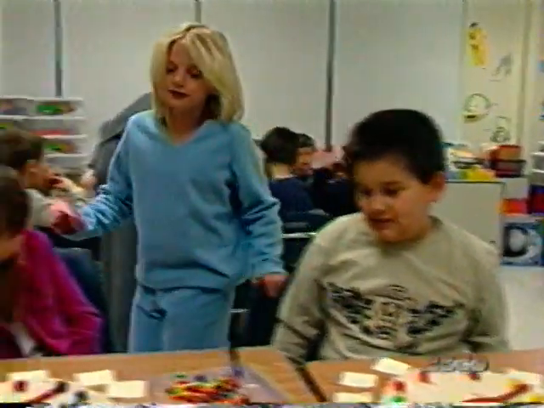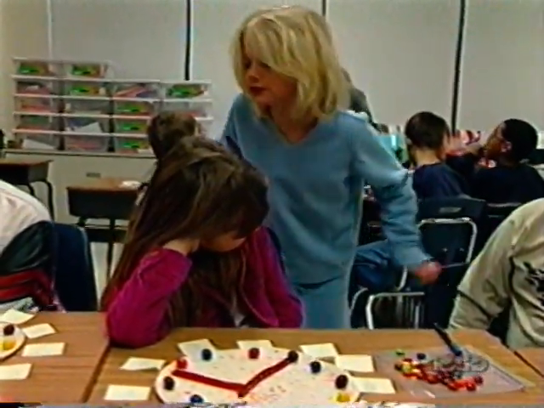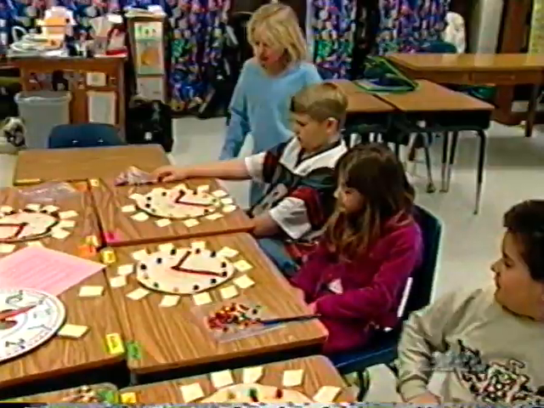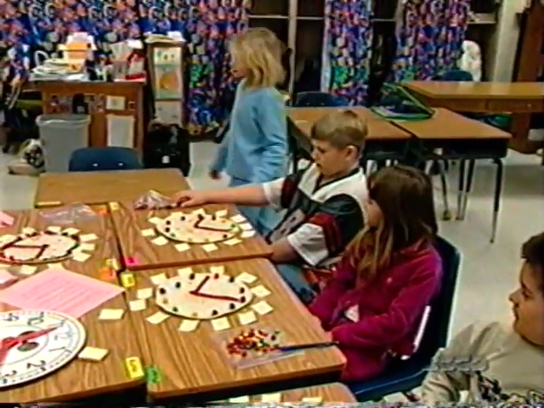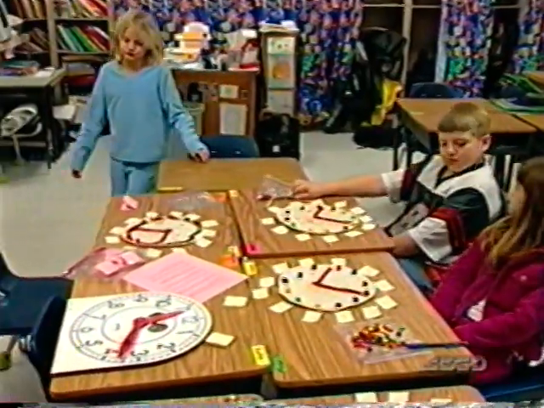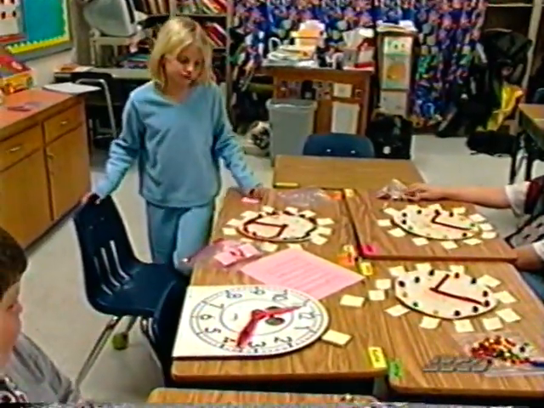I noticed that my pink group really had the time to the 5-minute interval and seemed to reach that goal I had set for them. So next lesson we will work on telling time to the minute.